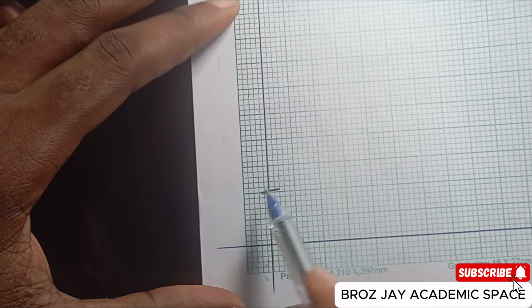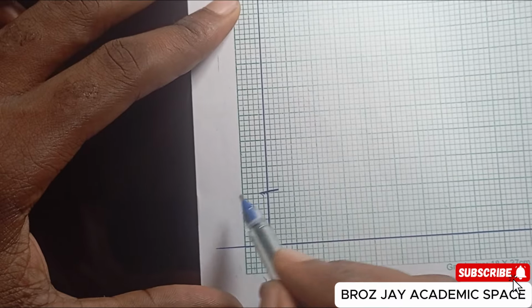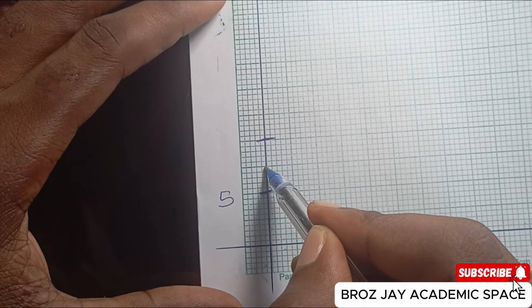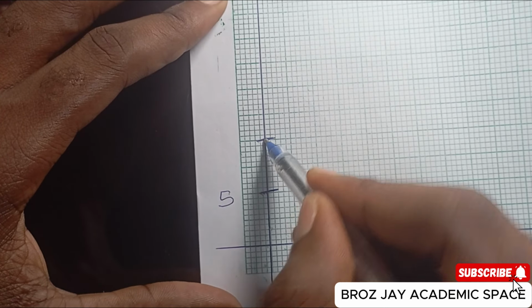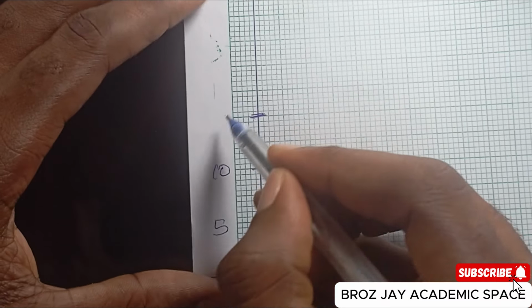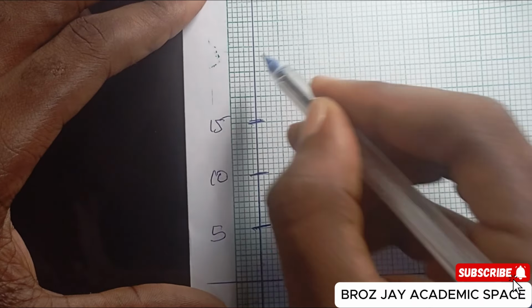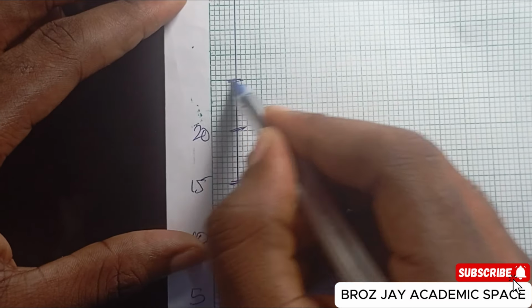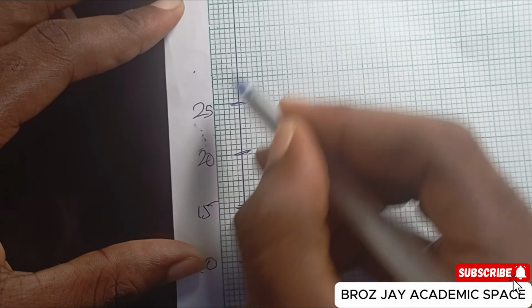So every 2 centimeters, I'm going to be writing 5 centimeters. This is another bold line. The next bold line will be 10. The next two bold lines, 15. Next two, 20. Next two, 25.